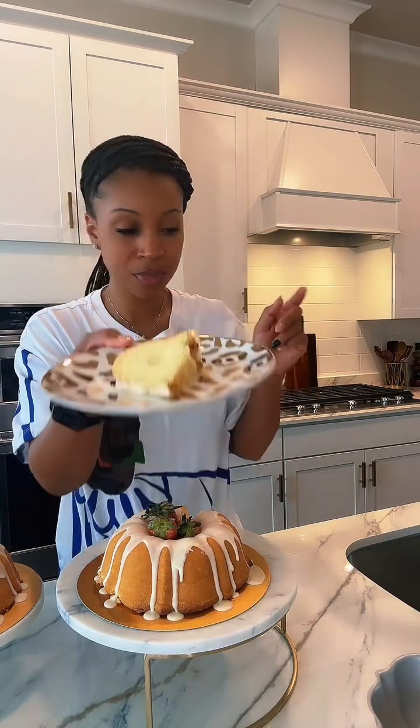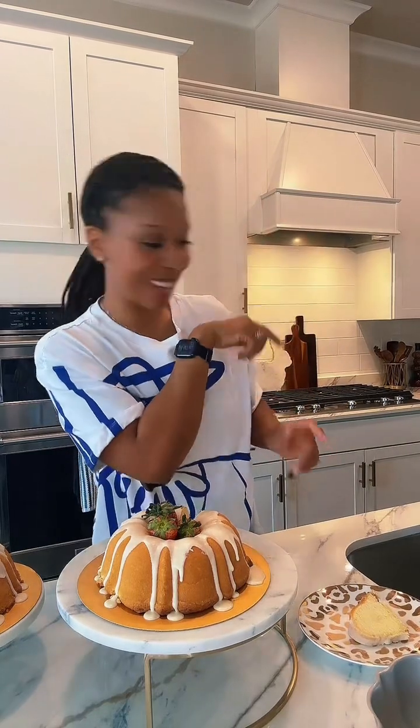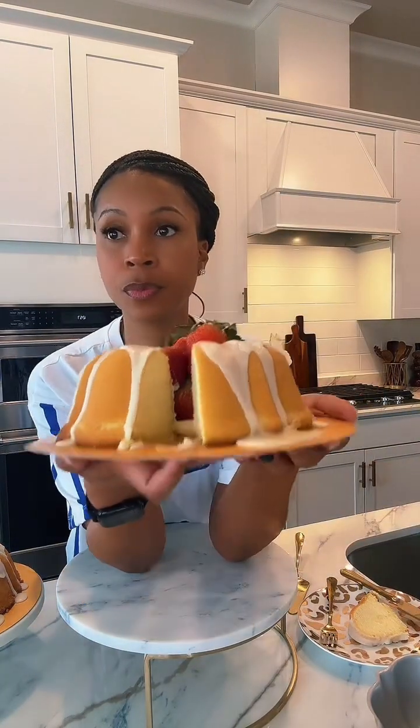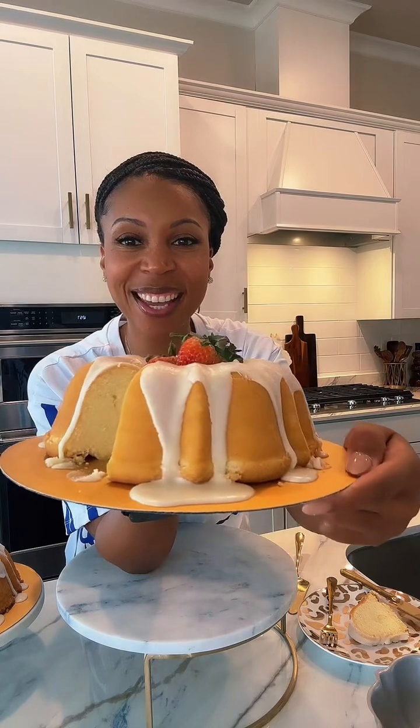Okay? So if you guessed pound cake for the one on the taller stand, you are absolutely correct. Give yourself a round of applause. Yay! You did it. Look at this. Y'all see that? This is a pound cake. See how tight that is? You see that? This is a standard pound cake.